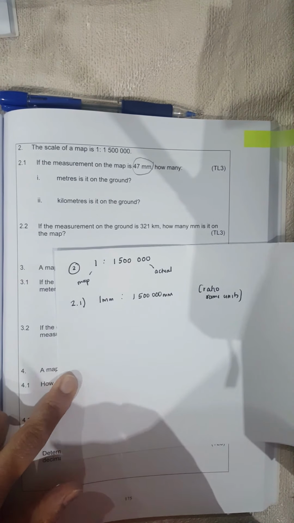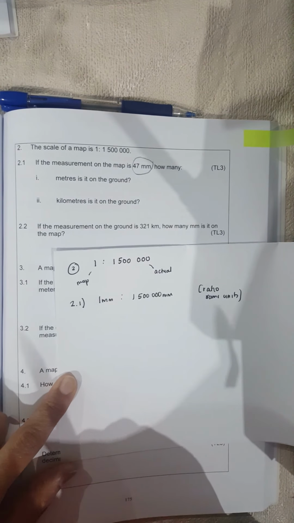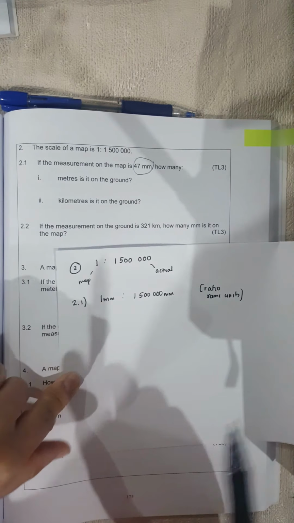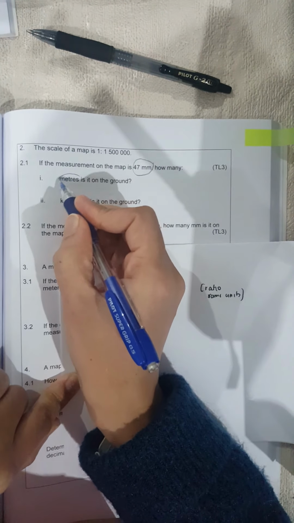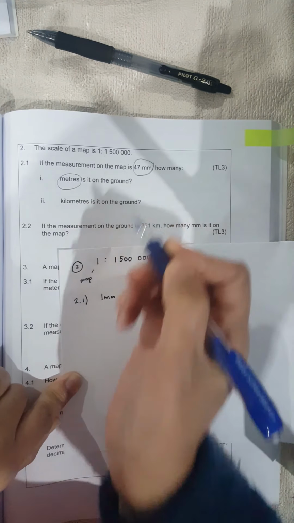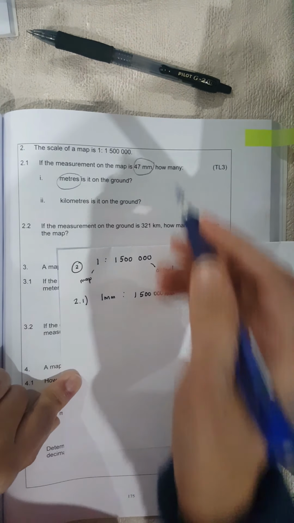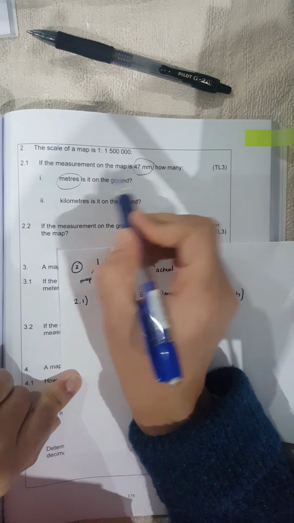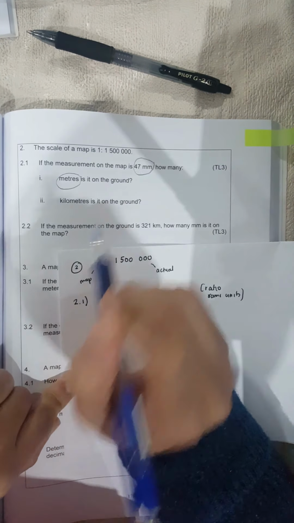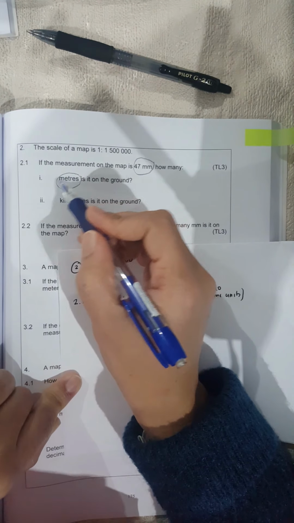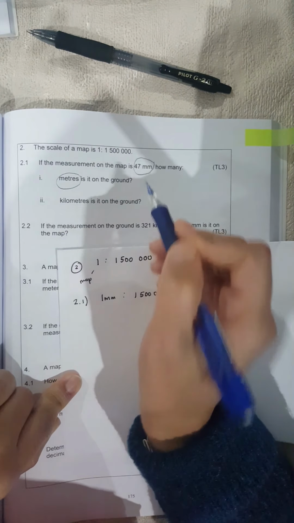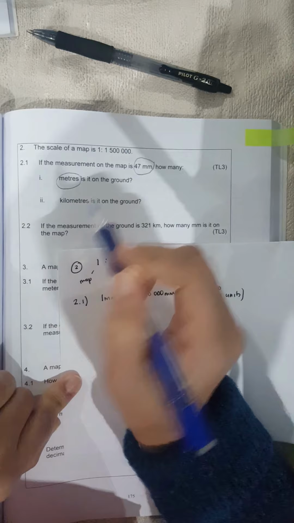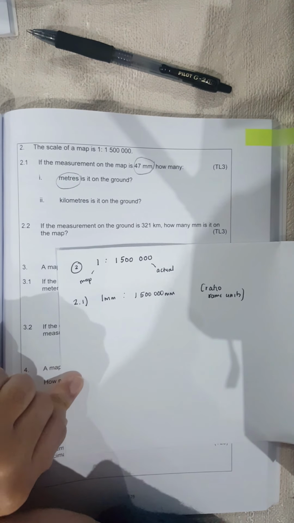So I want you to break it up in your mind when you're doing a question like this. Look at this question here. It's telling you how many meters is it on the ground. The first thing we need to do is concentrate on the 47 and see what measurement on the map that is going to give me in millimeters. Then I'm going to concentrate on meters and do a conversion. So separate the conversion and separate the map measurement.